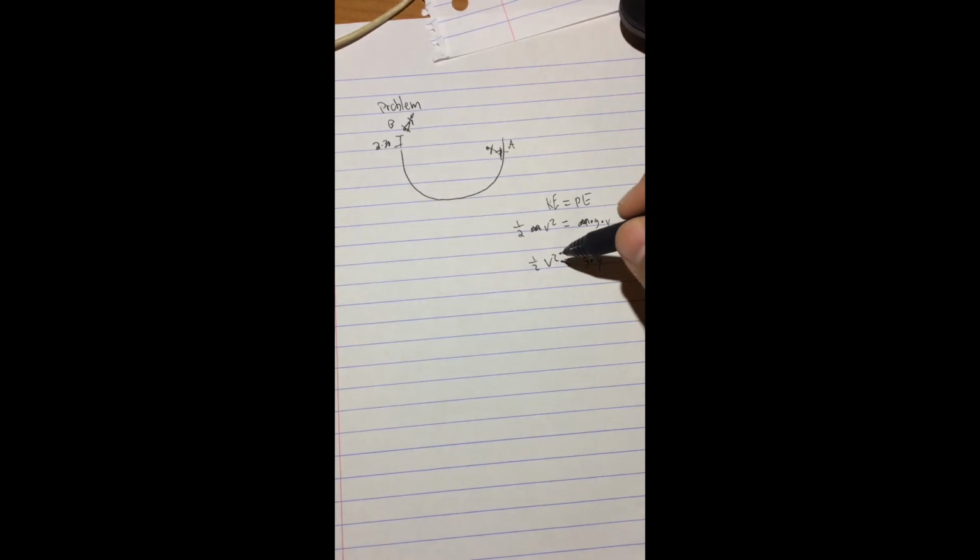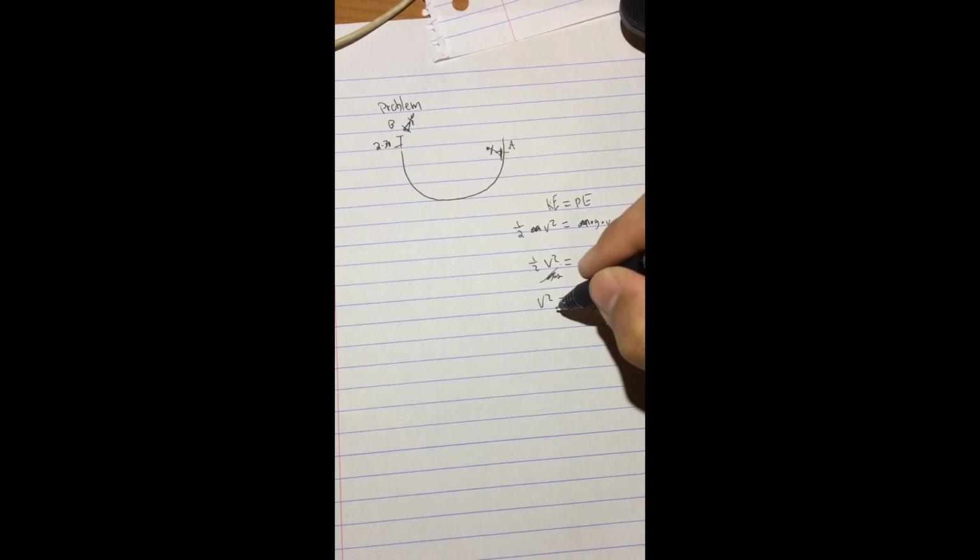Now because we want to know the velocity, we have to get it alone. So we're going to start transferring our values over. So we're going to multiply times 2. So that leaves us with velocity squared is equal to 2 times gravity times the height.